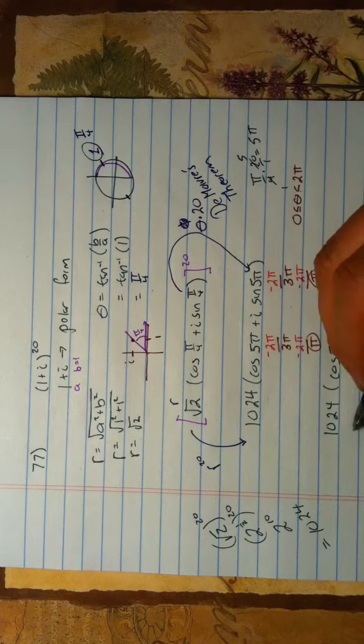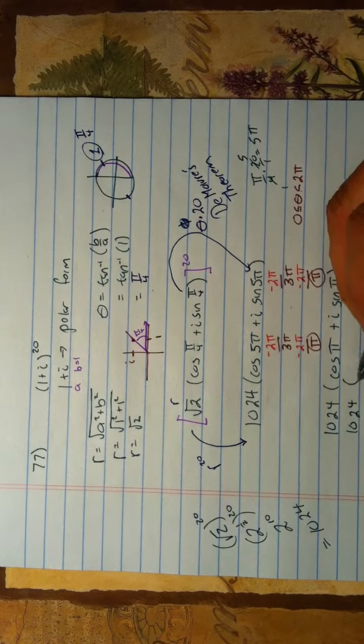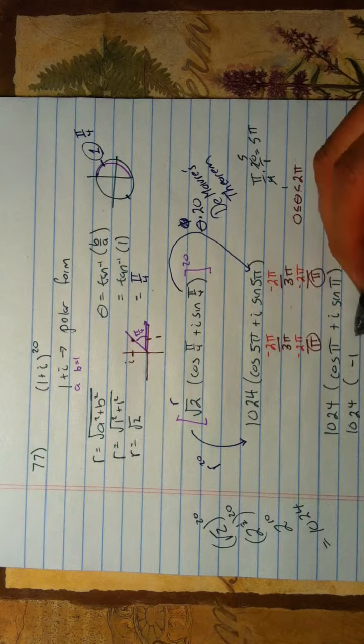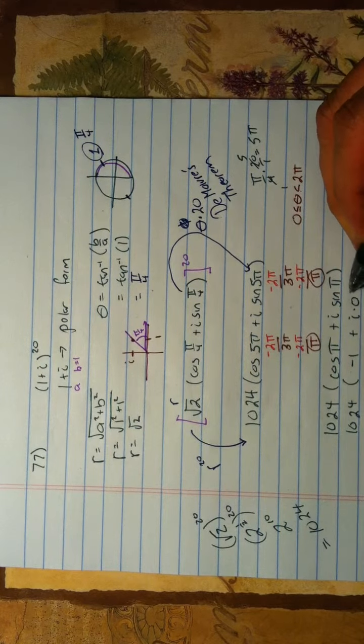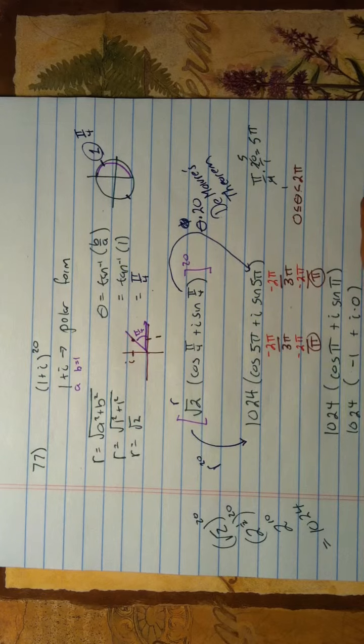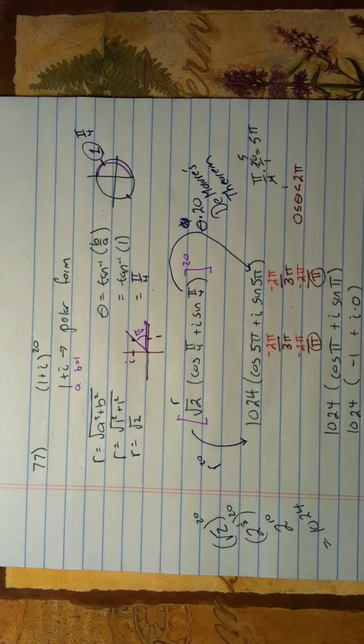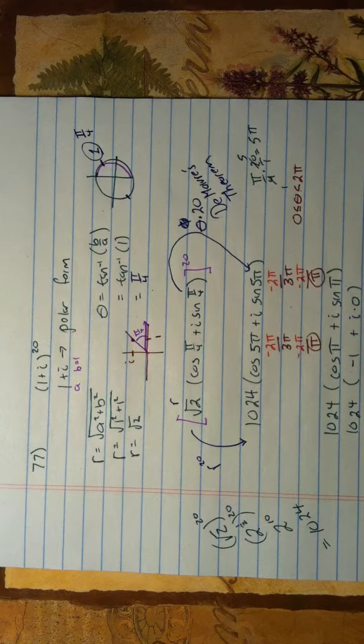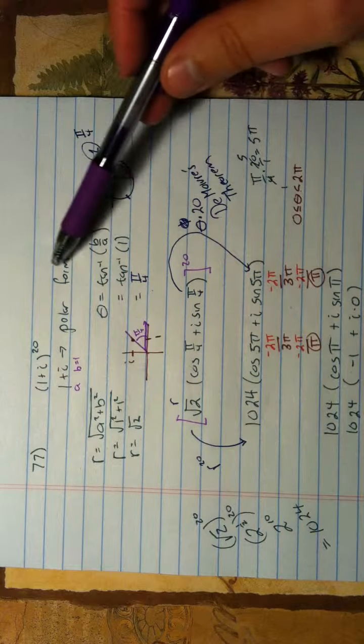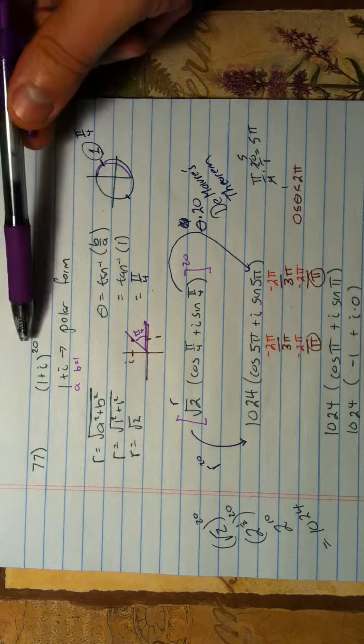Now, the problem asks me to write the answer in rectangular form. So that means that I have to evaluate that cosine of pi. Cosine of pi is -1, and sine of pi is 0. So this gives me -1024 plus 0, or just -1024. So this is a nice rectangular form where a is -1024 and b is 0. b equals 0, but it's still a complex number in rectangular form. So there's how we're going to do a complex number to a large power.